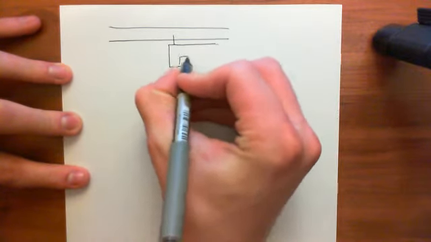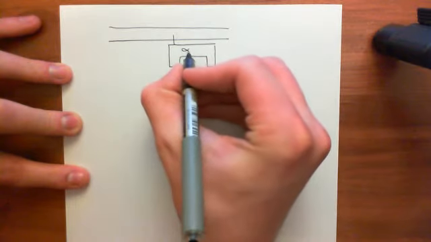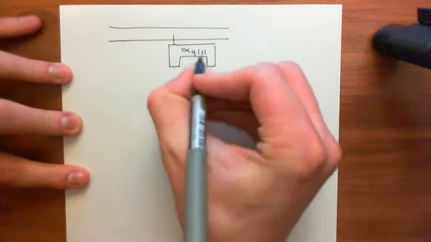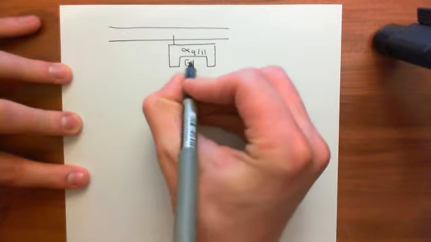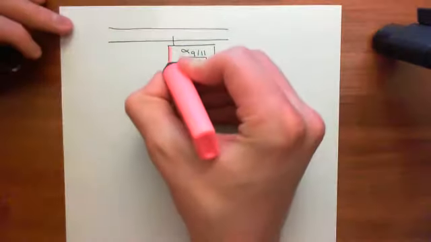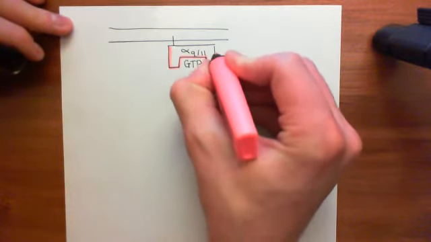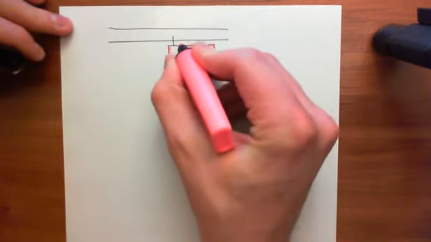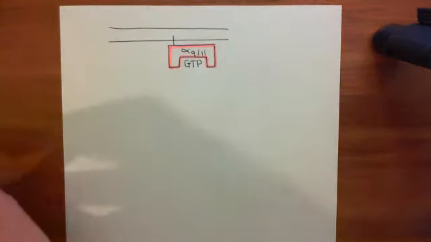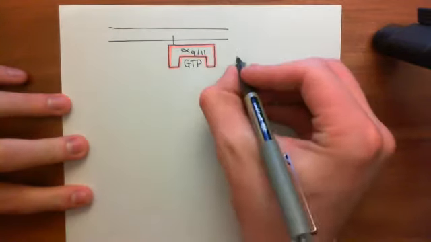So let's just draw out our alpha subunit in the on state initially. So here it is. Here is our alpha q/11 subunit. And it's got guanosine triphosphate bound to it here. Okay, and I'll colour it in red just to be consistent. Right, so what is the target for the alpha q/11 subunit in the on state? Well, basically it's going to be an enzyme known as a phospholipase C enzyme.